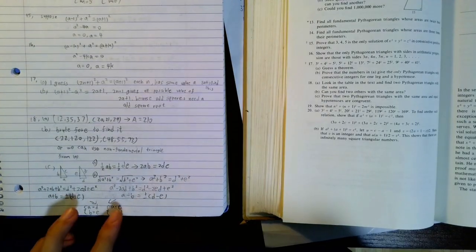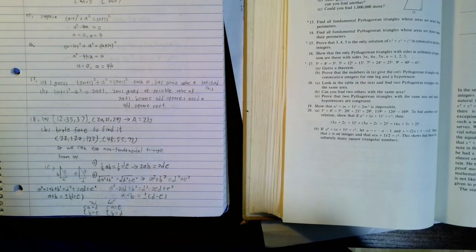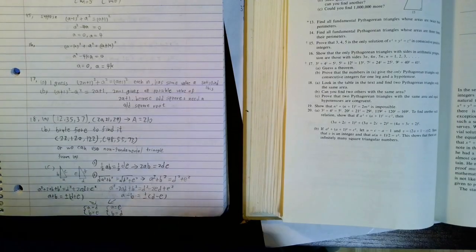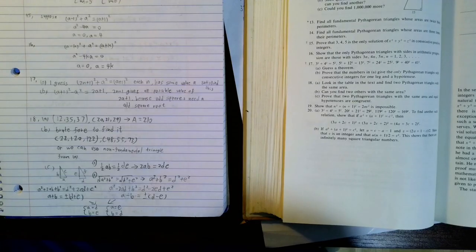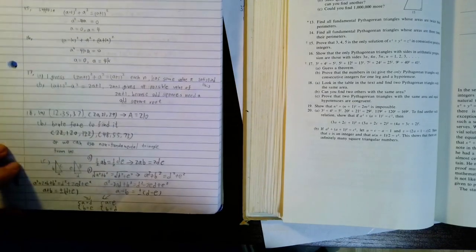We find that A either equals D or equals E, and they correspond. To prove they're congruent, three sides of equal length is enough. So that concludes our proof.